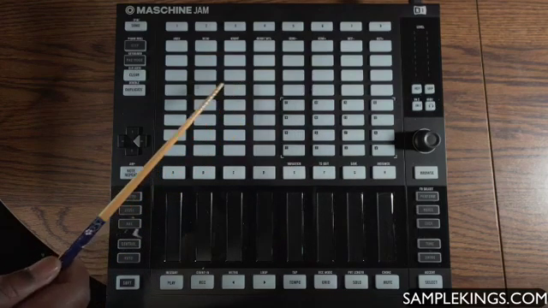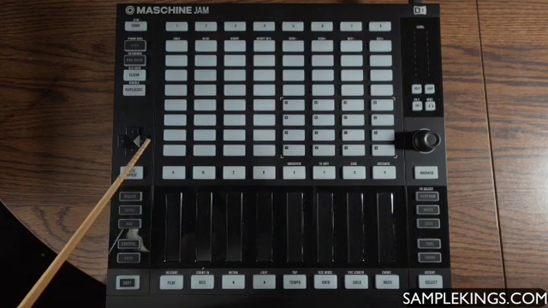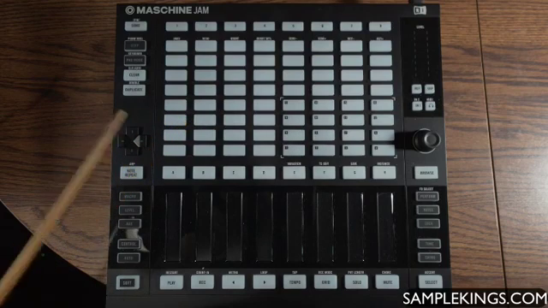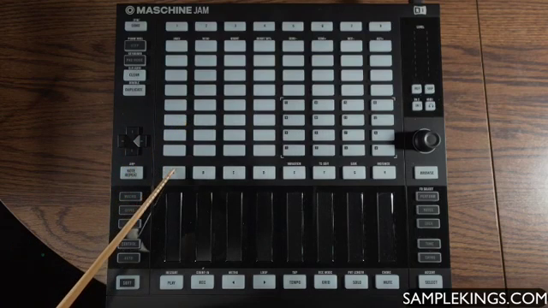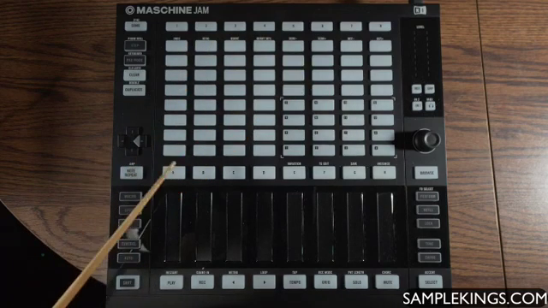And this is known as our click pad matrix display. It's for scenes and patterns and for the corresponding group. So if a group is selected here, these pads will work for that group.